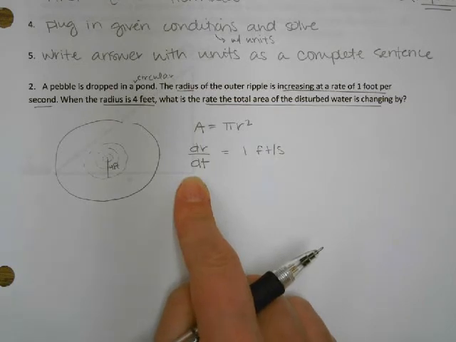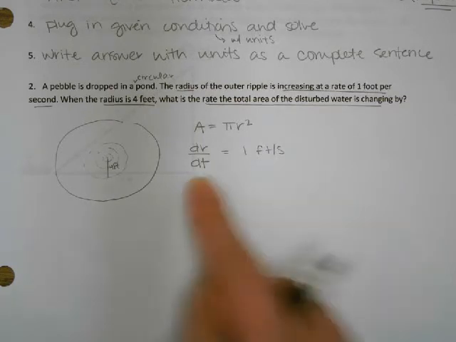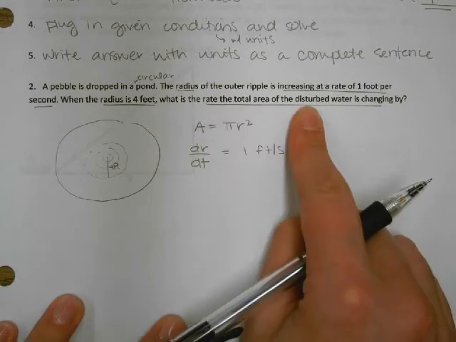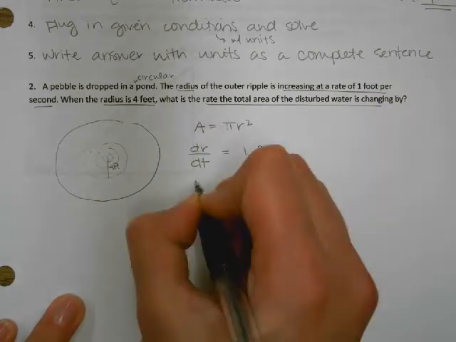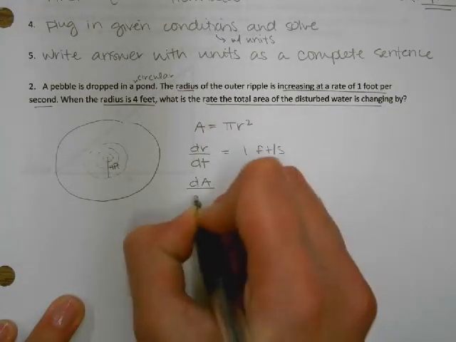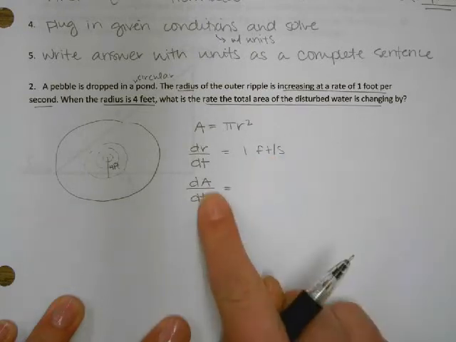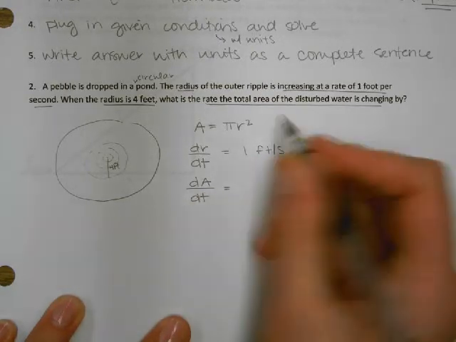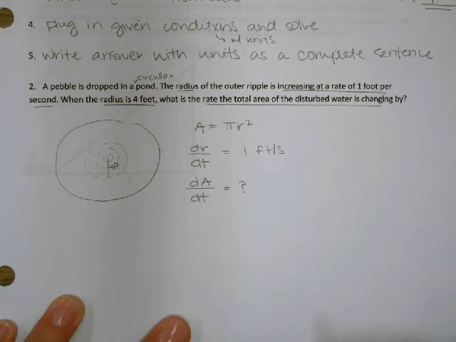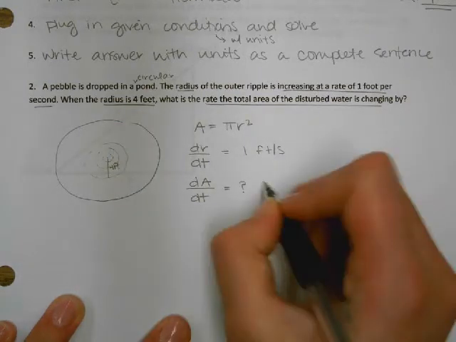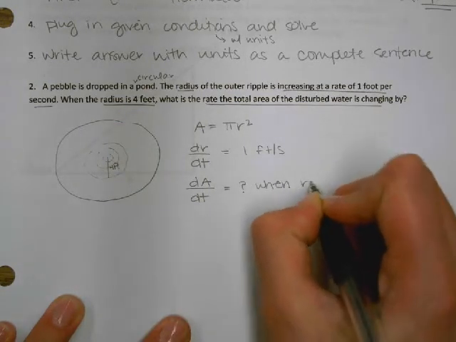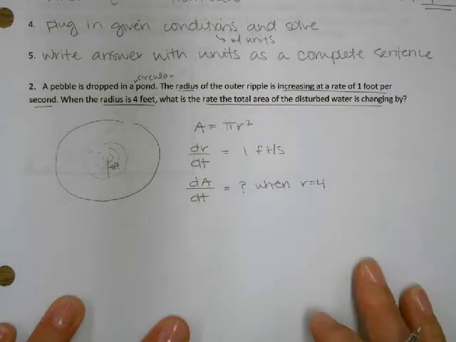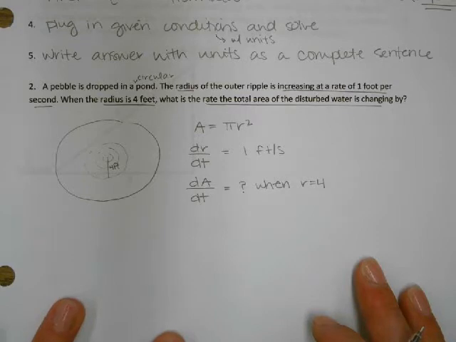All right, so we are trying to figure out the rate that the total area of the disturbed water is changing. So we are trying to find the rate that the disturbed area is changing with respect to time. And we want to find this out when the radius is 4 feet. So I'm just going to say when r equals 4. Okay, so that's all the information I believe that the problem gave us.